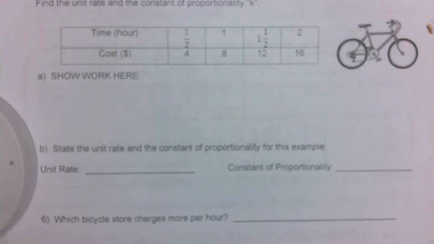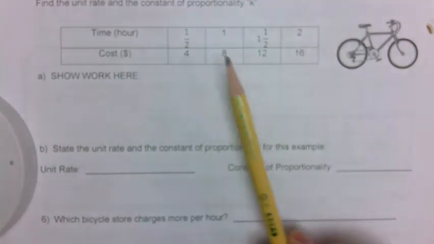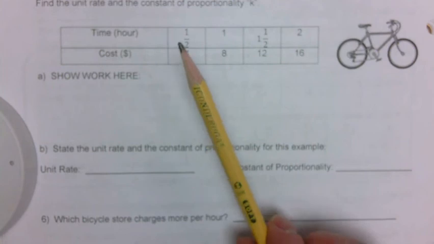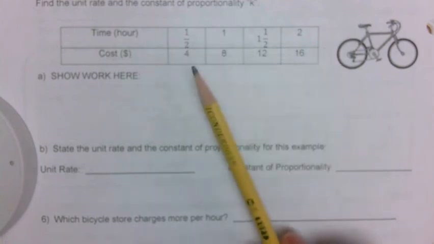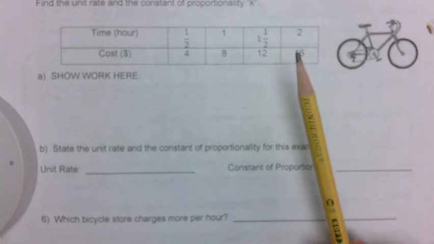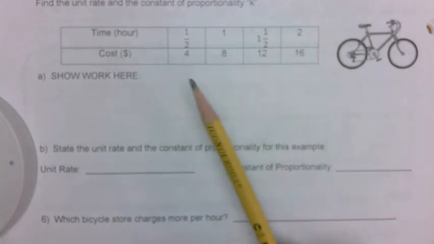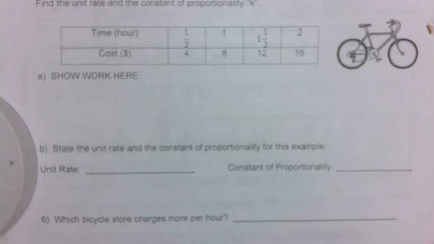In example 5, we have another bicycle shop. This one's called Pedal Rentals, and the table shows the cost for renting their bicycles for a certain number of hours. So $4 for a half hour, $8 for an hour, etc. Once again, we need to determine what kind of a relationship exists by setting up the ratios and then simplifying everything down to their unit rate.